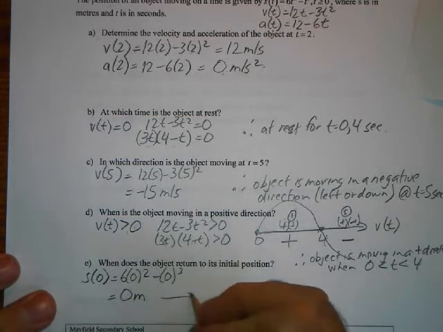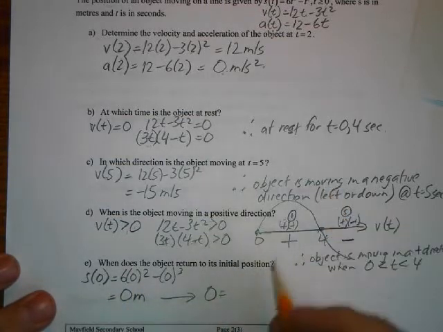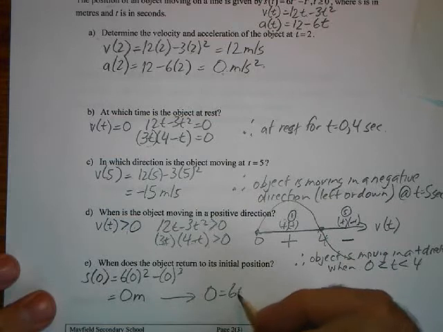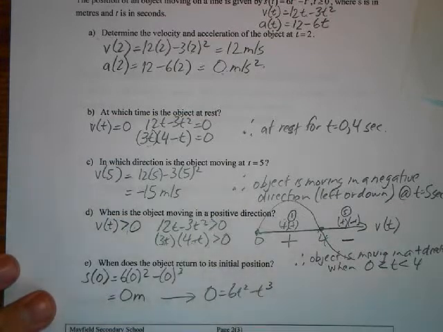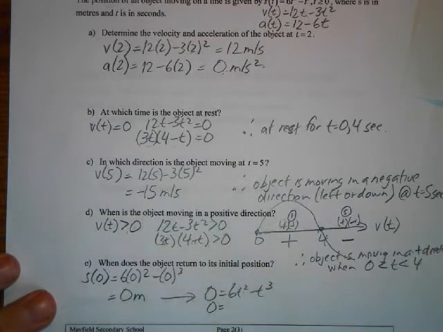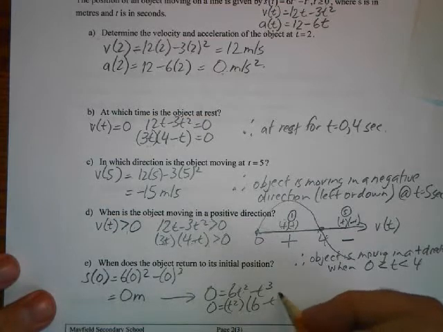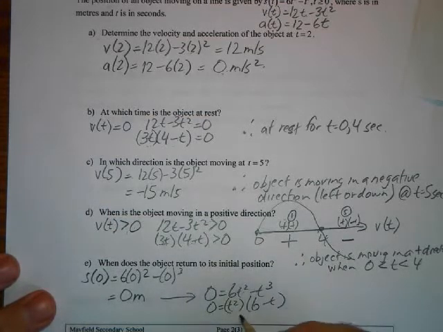So we take that answer of 0 and set our original position equation, 6t squared minus t cubed, equal to it. I want to find out what value of t will make this statement true. So again, we're going to factor. In this case, I'm going to factor t squared out, so I get t squared times 6 minus t.